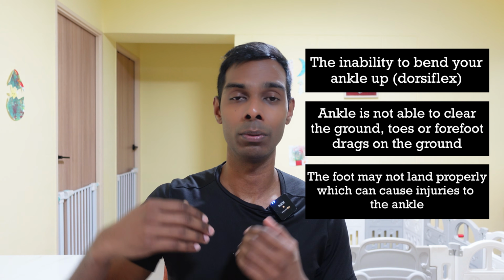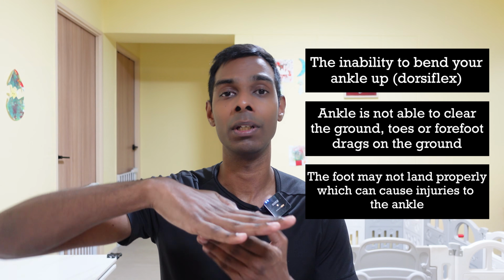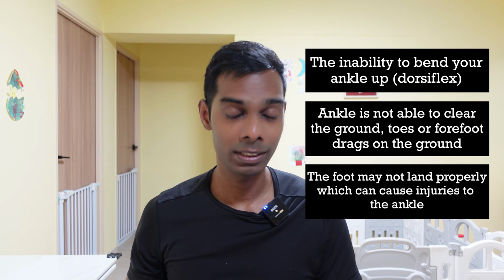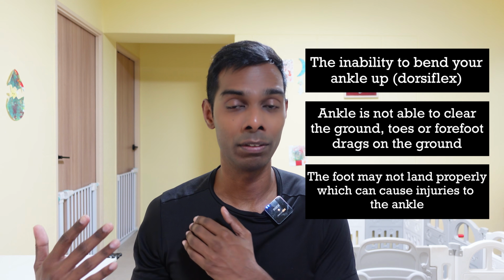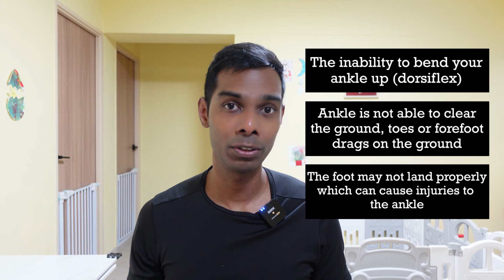Second, when you eventually take a step and put your foot down, your foot may not touch the ground flatly, and this may cause injuries and also a fall. This is why foot drop is important to address, either via exercises or via things such as AFOs, which is the ankle foot orthosis, which can help in this condition as well.